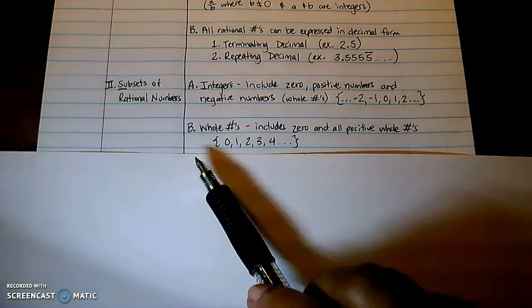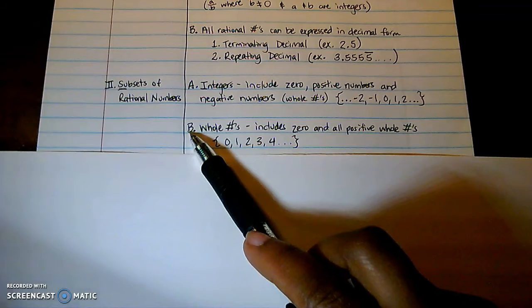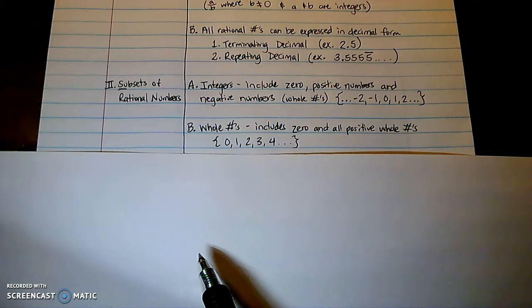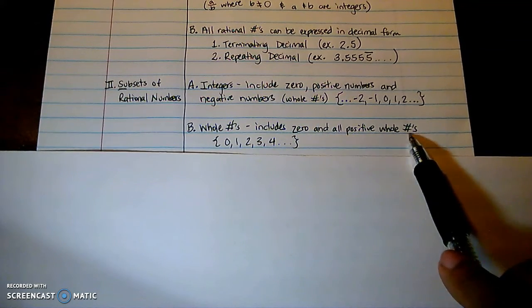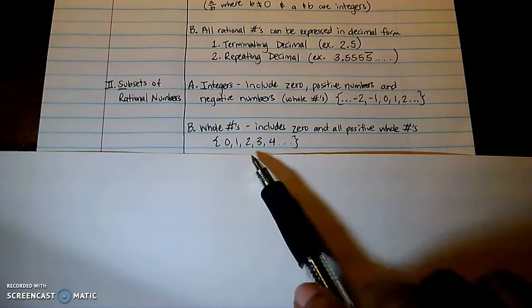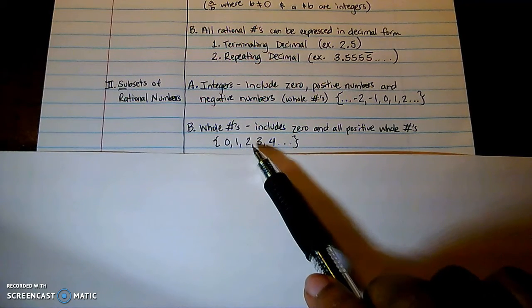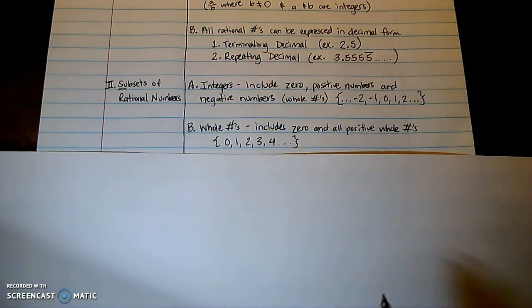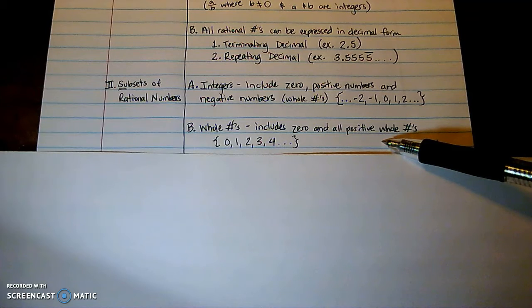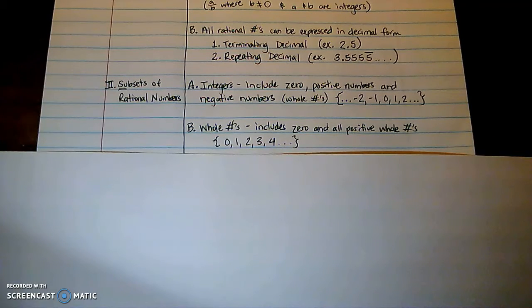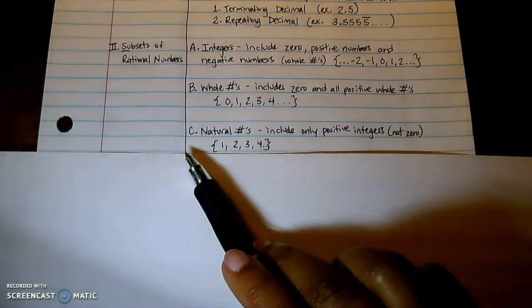The next subset, we can go ahead and write B, will be our whole numbers. So our whole numbers include 0 and all positive whole numbers. So we'll start from 0 and we'll work our way up from 1, 2, 3, 4, and well beyond that. So already we can see there's a difference between integers and whole numbers. Whole numbers do not include negative numbers.